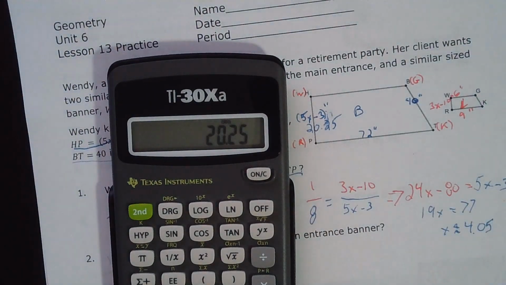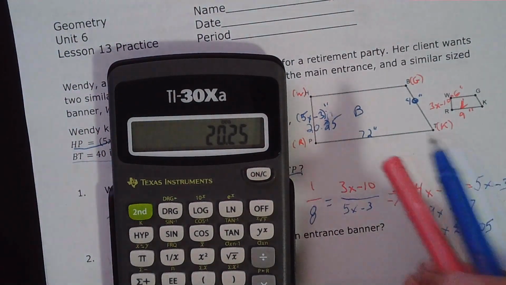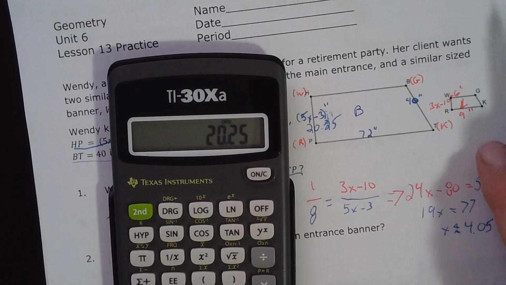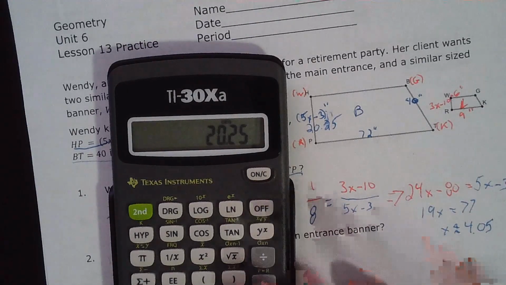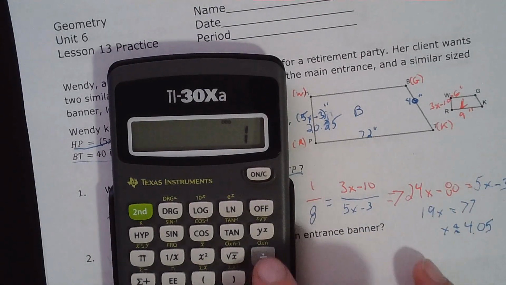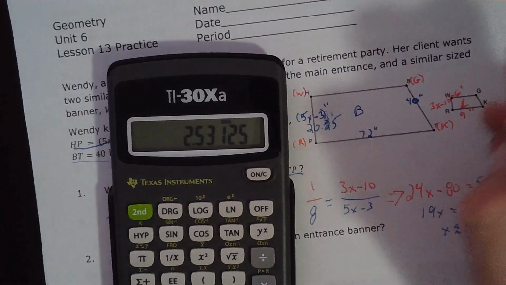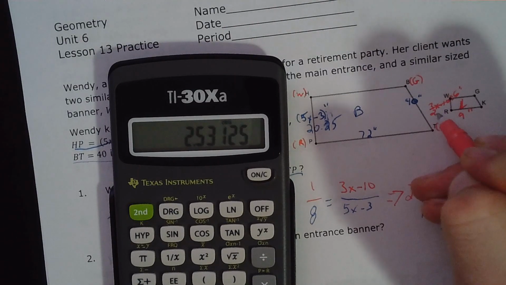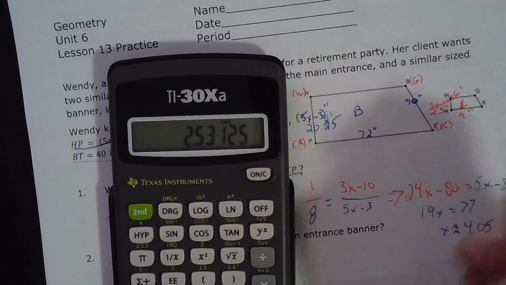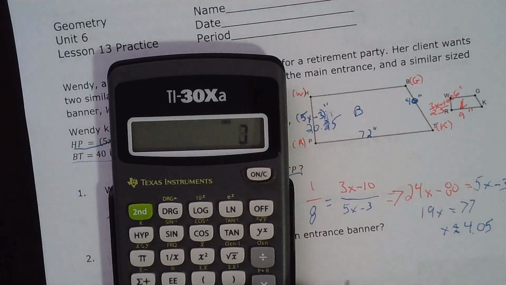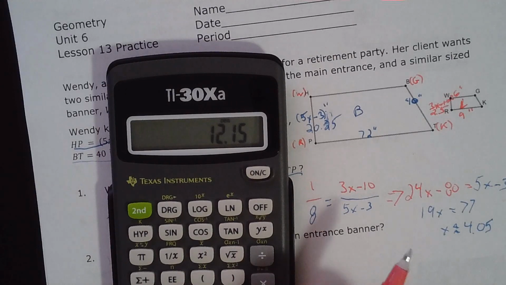And I'm just going to use a ratio to drop that down to here. So 20.25 times 1 divided by 8, it's about 2.5. Alright, so if I were to go 3 times 4.05 minus 10, it was 2.15.